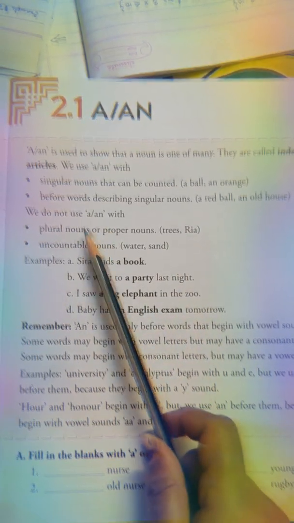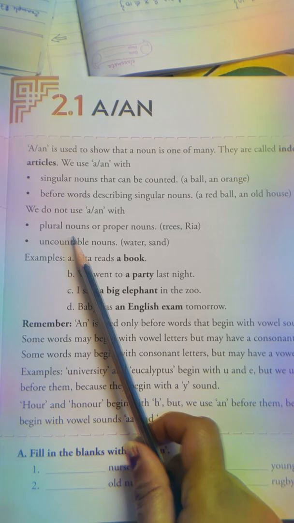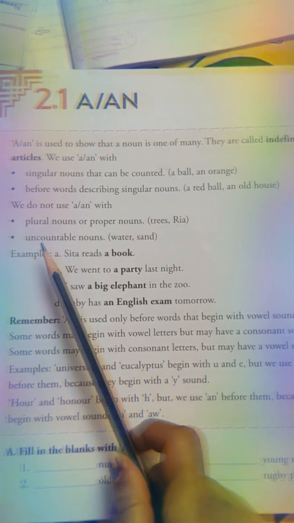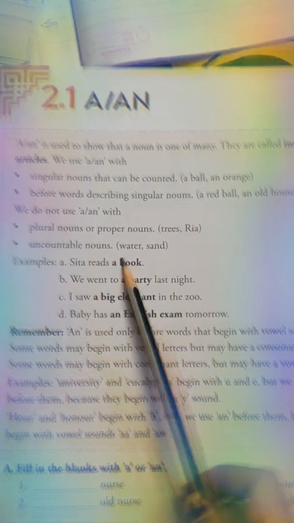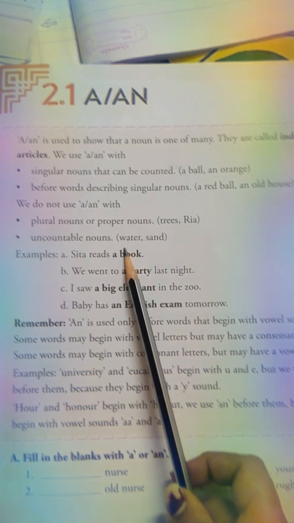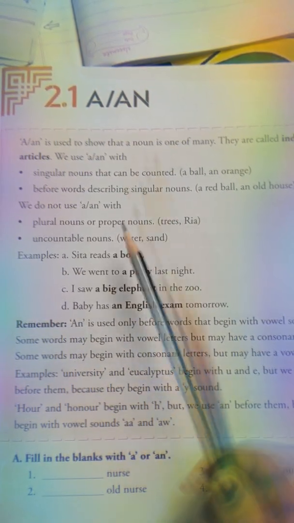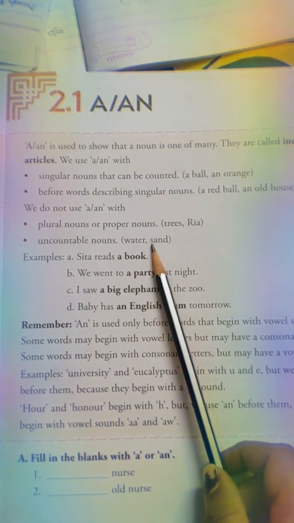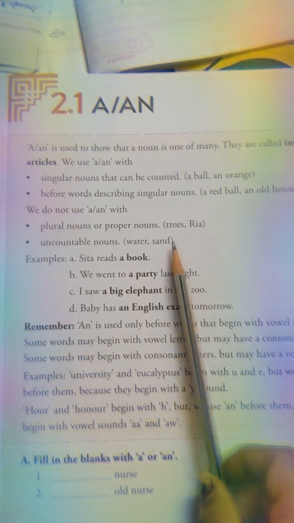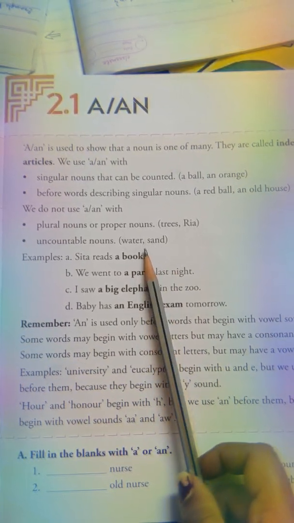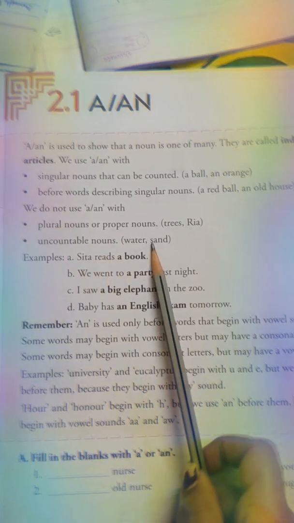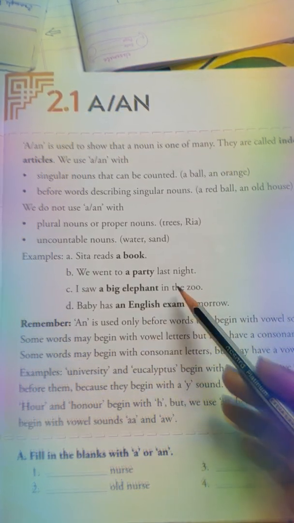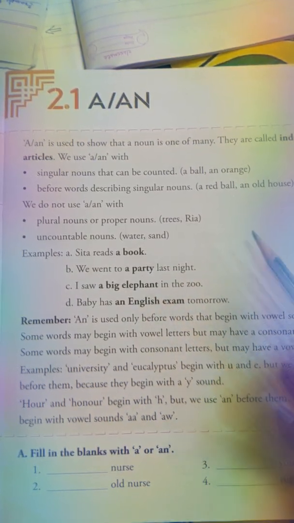We don't use a or an with plural nouns. We don't use a or an with uncountable nouns. What are uncountable nouns? Uncountable nouns are nouns which we cannot count. We can't count water, isn't it? We can't say, I have one water, I have two water. No, we say, I have a bucket of water. And what about sand? Even sand we can't count, okay? Some nouns which we cannot count are called uncountable nouns. So we cannot say a water, a sand or an water or an sand.